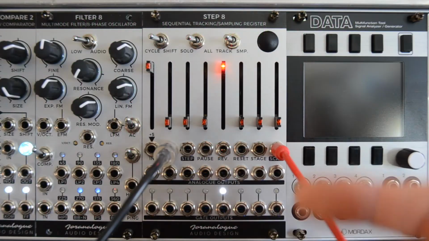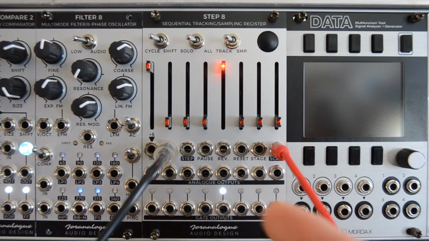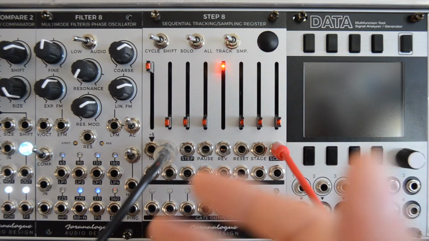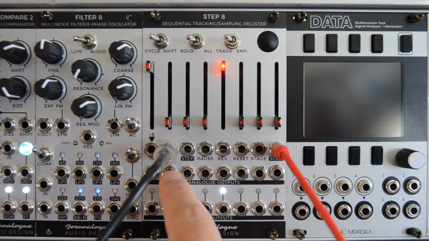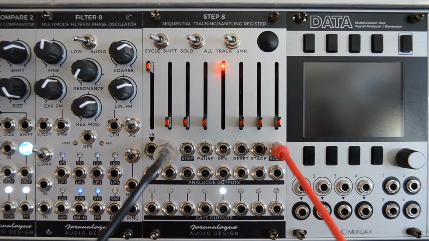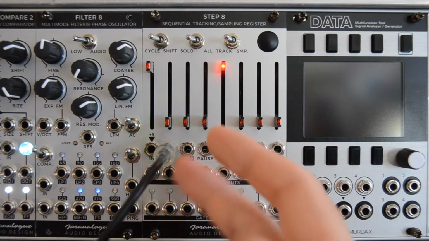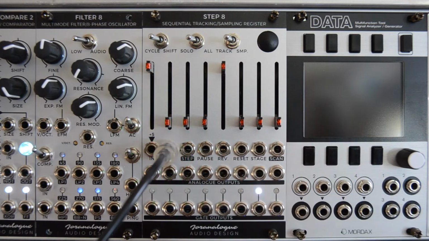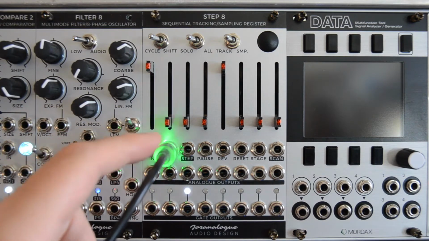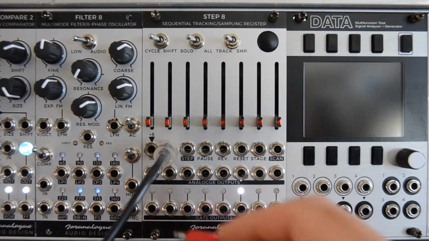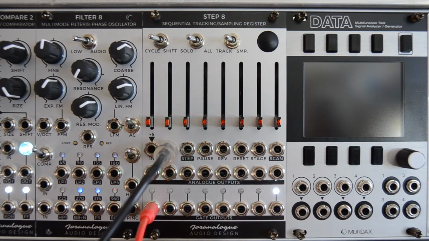You can use step 8 as a clock divider or as a sequencer for generating trigger or gate patterns. For this, you simply connect a clock into the step input. I'm using this LED cable, so it's easier to see the clock rate. Let's patch up a hi-hat. This hi-hat is just triggered by the same clock I'm using here. So now by just using one of the gate outputs here, I'm just going to use the first one because that makes sense to me. Let's trigger a kick drum with this.